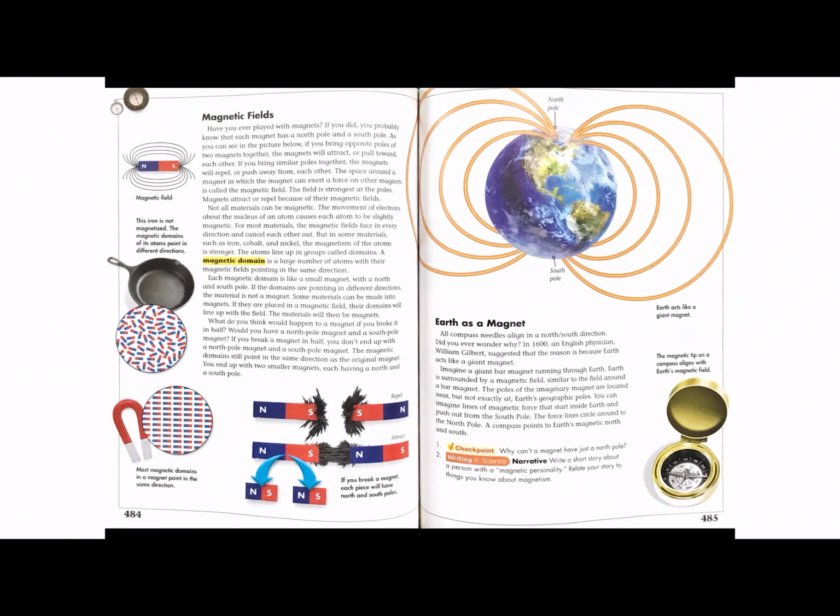What do you think would happen to a magnet if you broke it in half? Would you have a North Pole magnet and a South Pole magnet? If you break a magnet in half, you don't end up with a North Pole magnet and a South Pole magnet. The magnetic domains still point in the same direction as the original magnet. You end up with two smaller magnets, each having a North and South Pole.